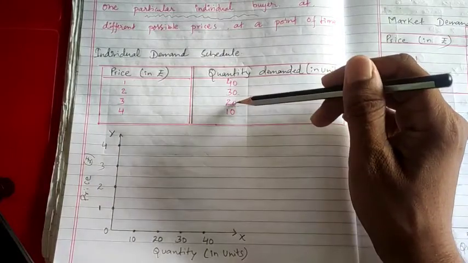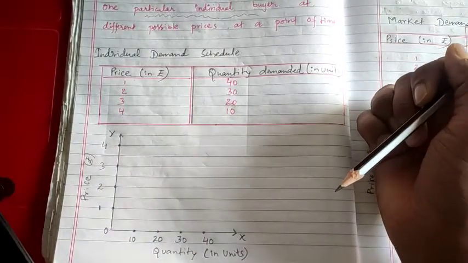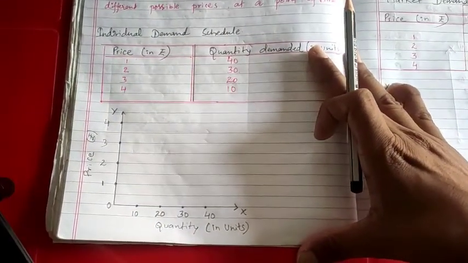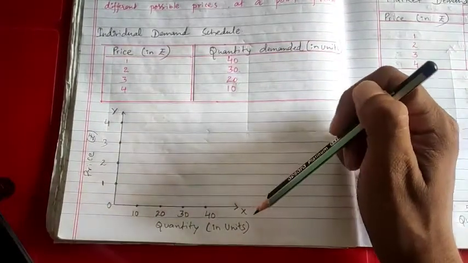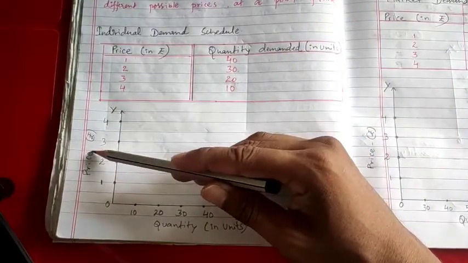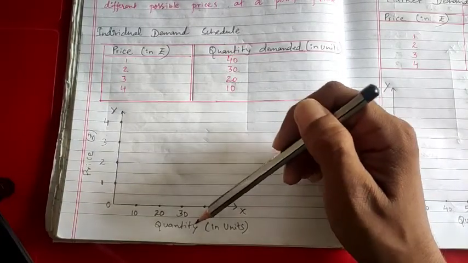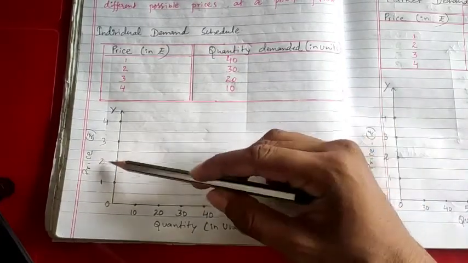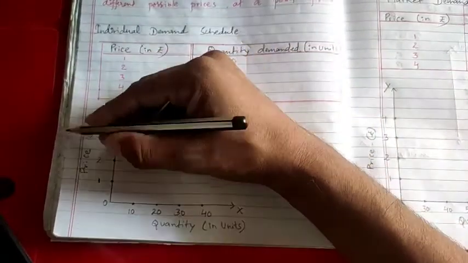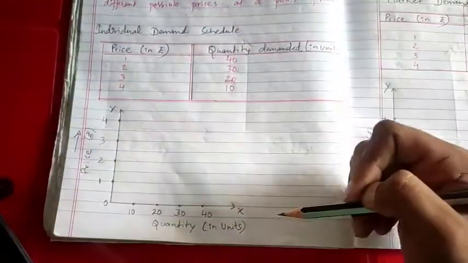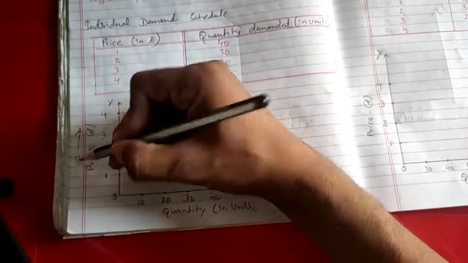So based on this schedule, we'll prepare one demand curve. Here this is the x-axis, this is the y-axis, this is the price column and this is the quantity column. Clear? One more thing you have to remember: whenever price is increased, we go upward, and when price is decreased, we go downward.